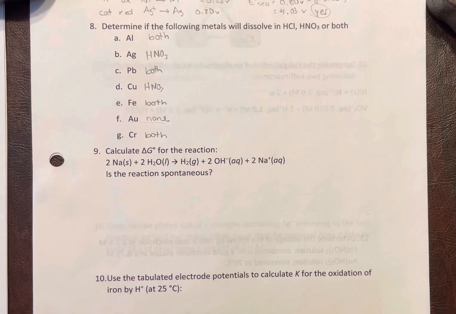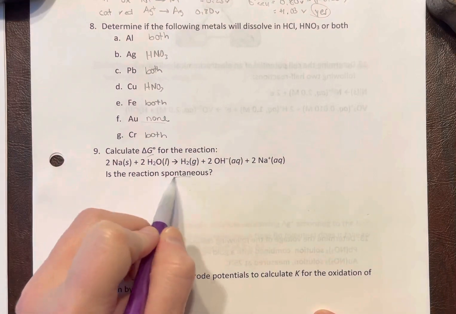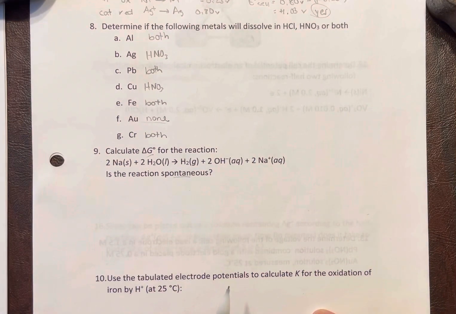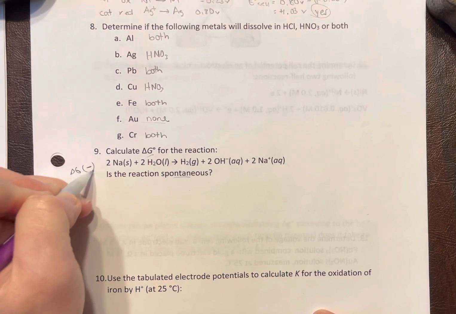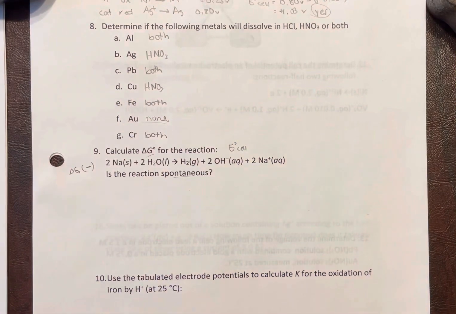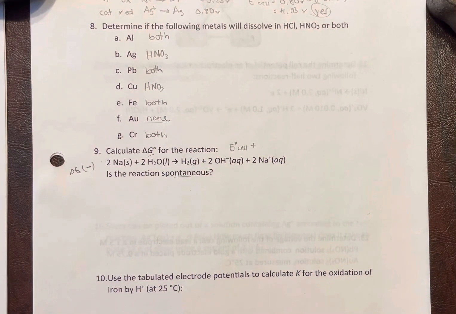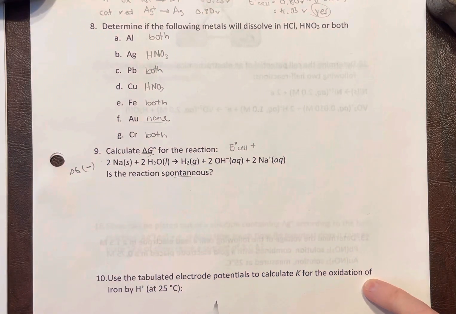Okay, so the reason electrochemistry comes after thermodynamics is because we can deal with delta G's. So here we have a reaction. We want to know, is the reaction spontaneous? And remember, spontaneous is going to be, is delta G negative? Or we can also say spontaneous, E0 cell is positive. So you can remember that. So that helps. But this actually wants us to calculate and then answer the question.